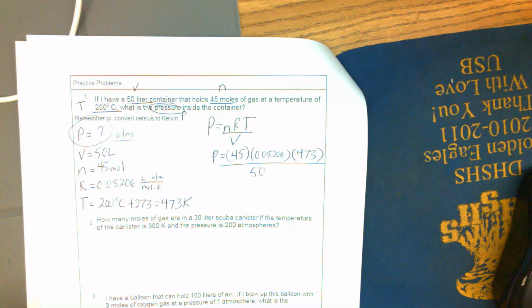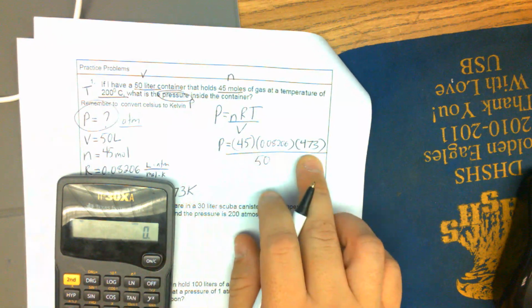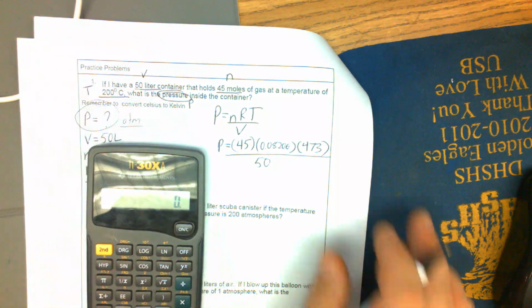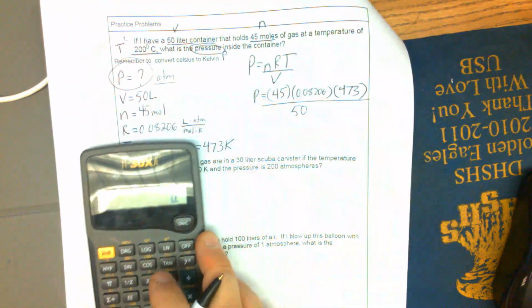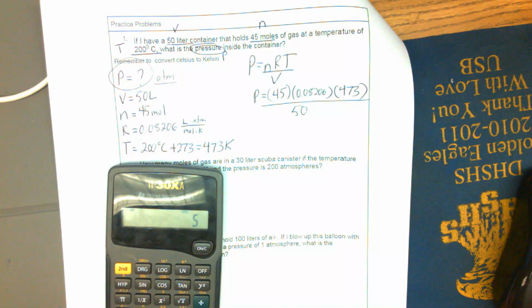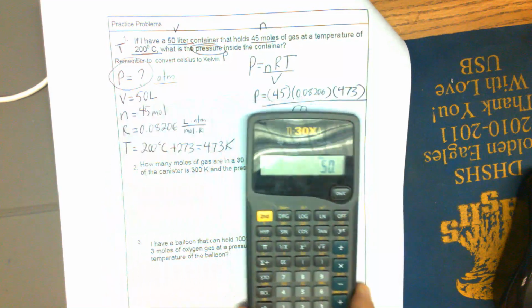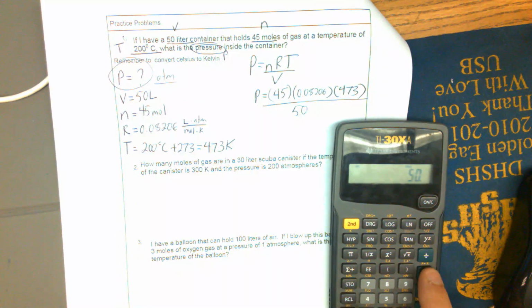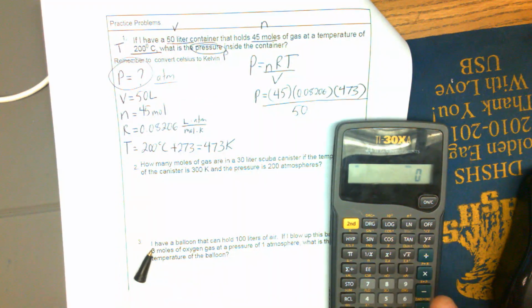So when we put this in our calculator, we're going to multiply the top and divide by the bottom. We're going to do 45 multiplied by 0.08206.